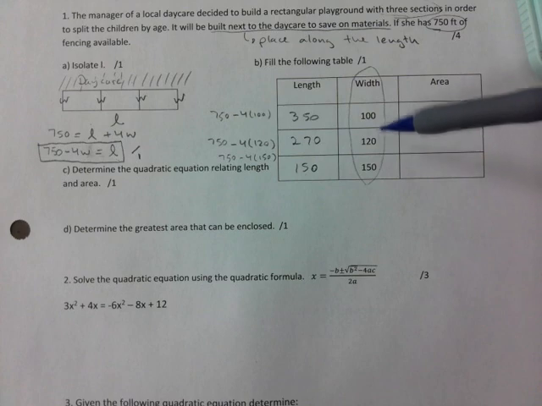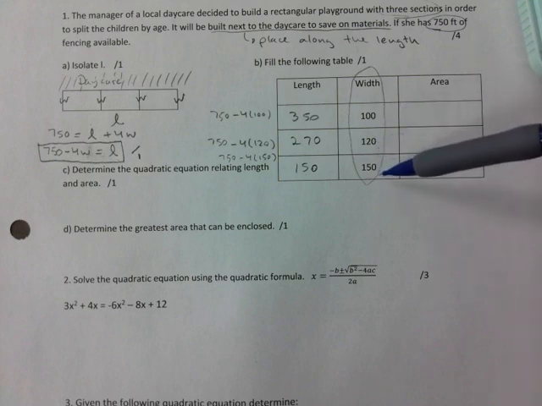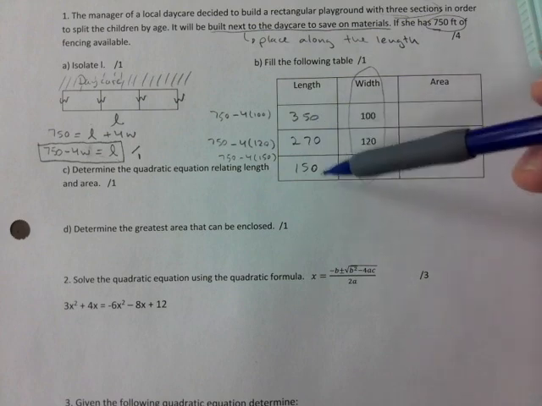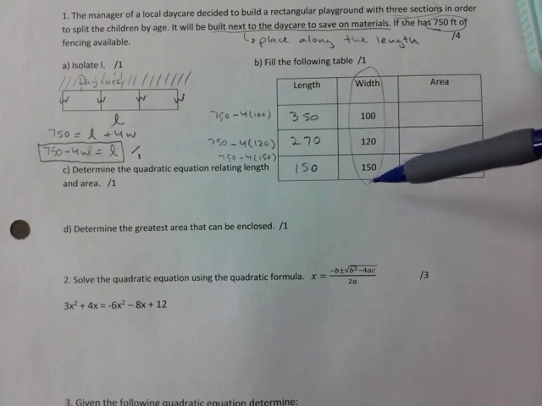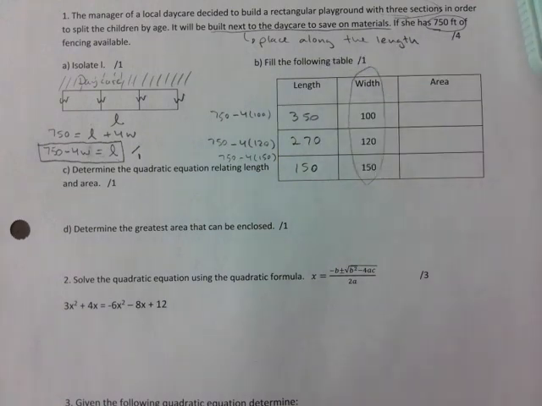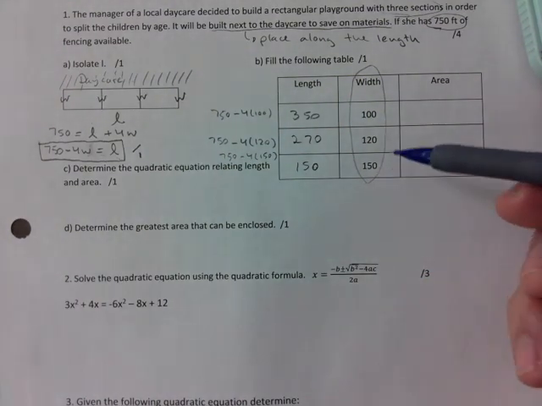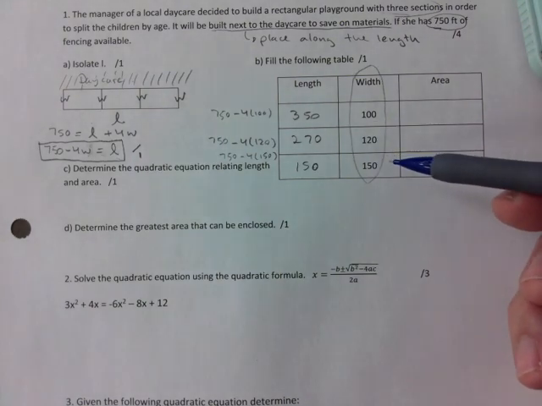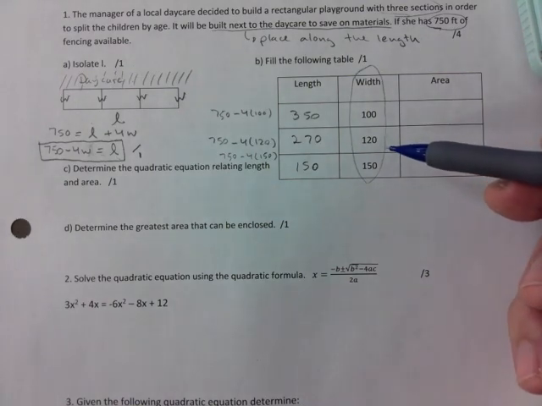Notice that the values I picked are not consistently going up by a constant. It's 100, 120, so we're going up by 20, and then by 30. Because of that, you also won't see a pattern here. If I had gone up consistently by 50, you would see a pattern here as well. I did that on purpose because you can pick whatever you want for W. You and I should get the same equation at the end of the day. I just do this to make it easier for marking purposes.